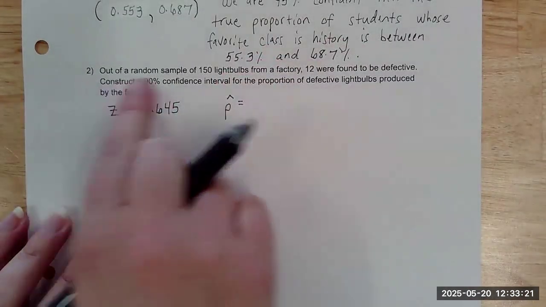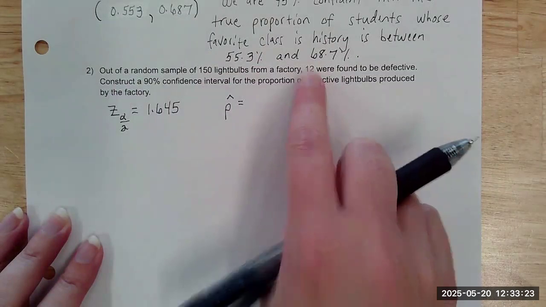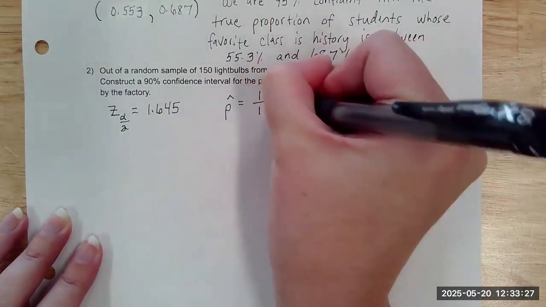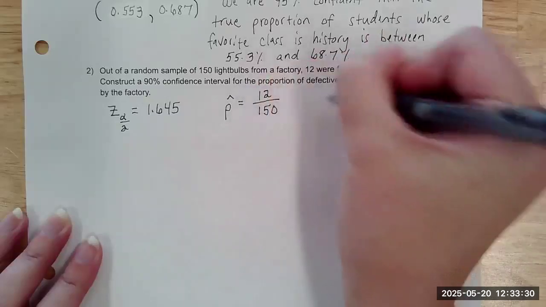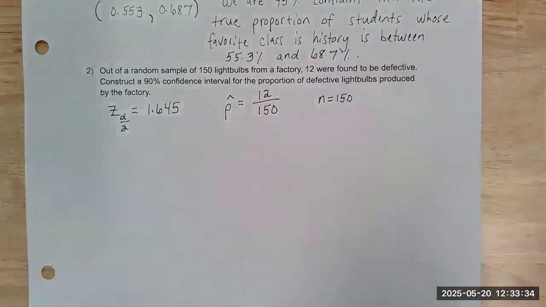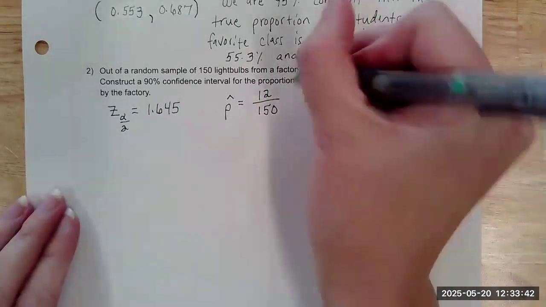Yes. So our p hat is going to be 12 over the n, which is 150. 12 over 150 gives us 0.08.